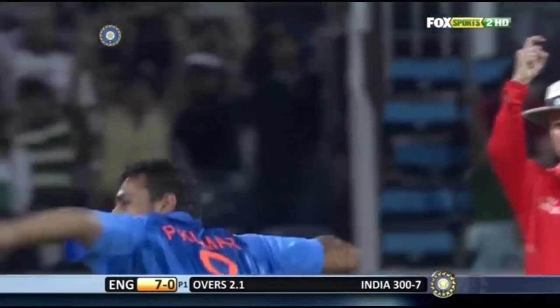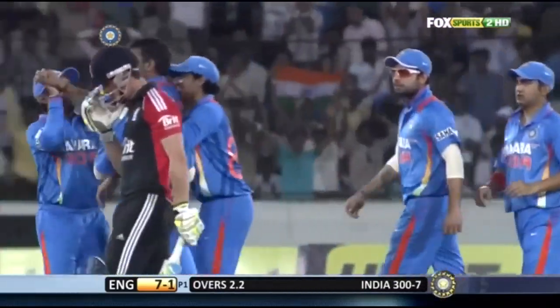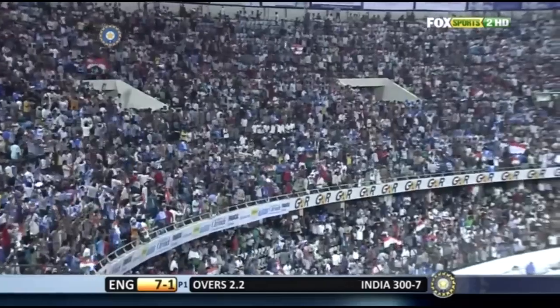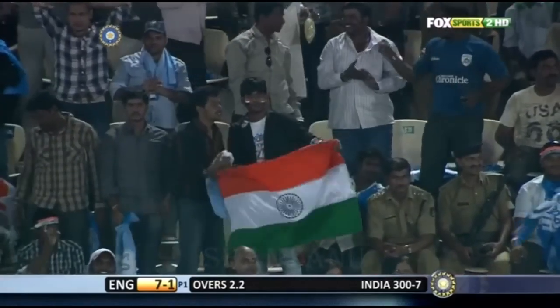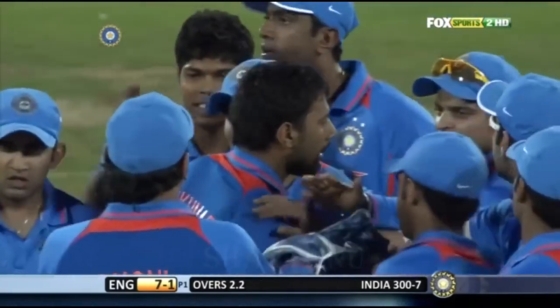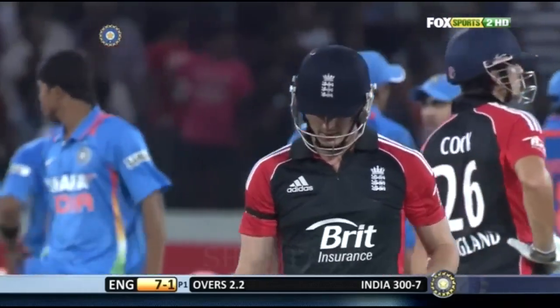Big deviation, he's gone. Praveen Kumar strikes. It's the danger man. He's getting a healthy edge. And the Indian captain completing a neat catch. We saw Stephen Finn in the first innings produce a similar sort of ball, and having the batsman dropped at first slip.